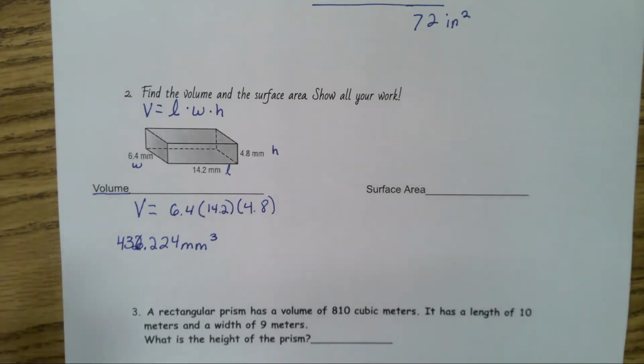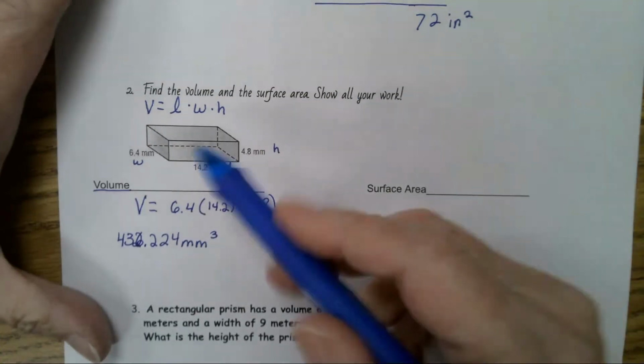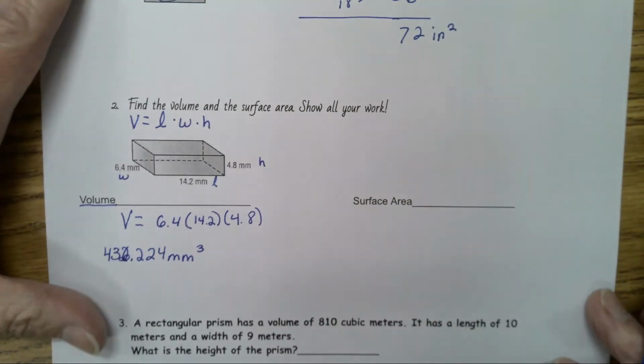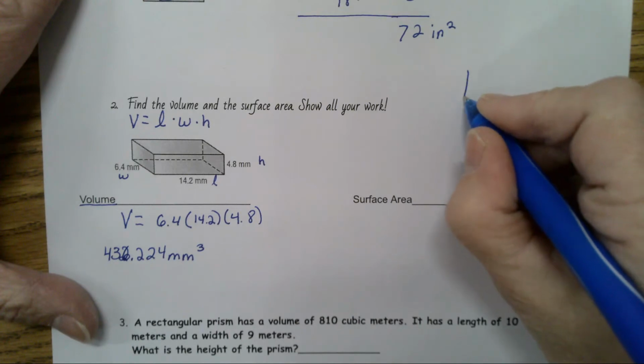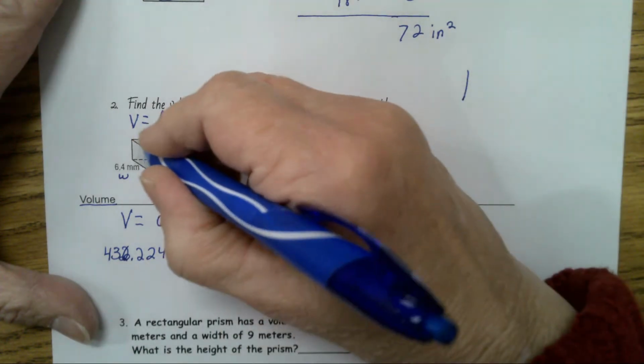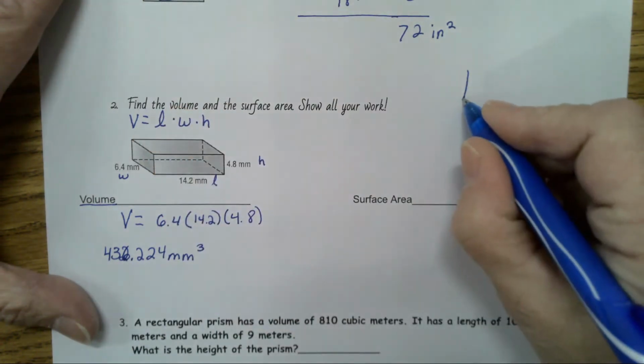Okay, let's draw a net for number 2. So I'm going to draw my rectangles. This is my top. It is 6.4 by 14.2.